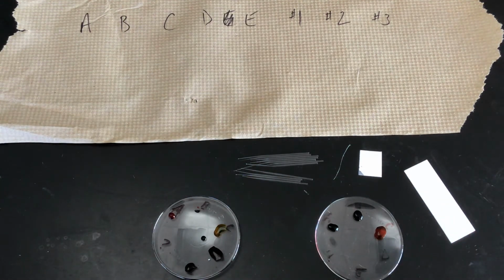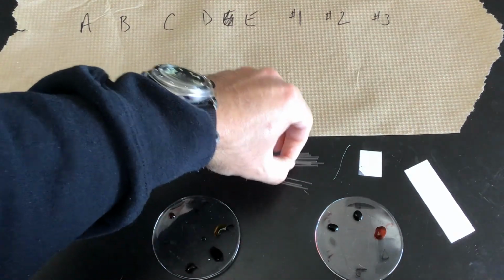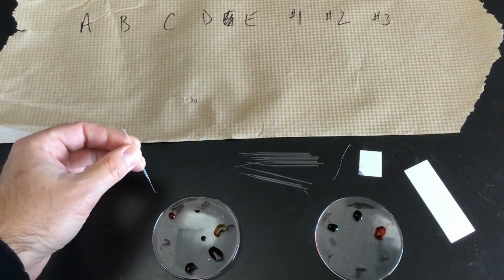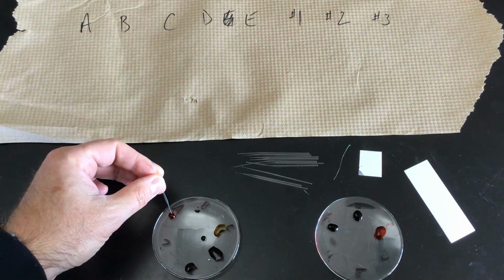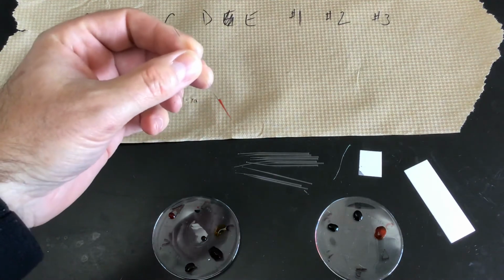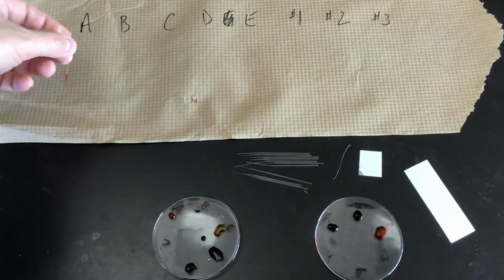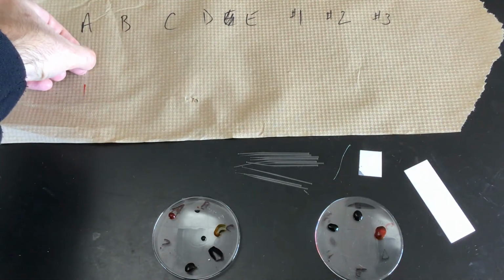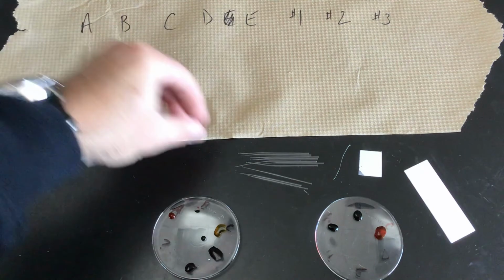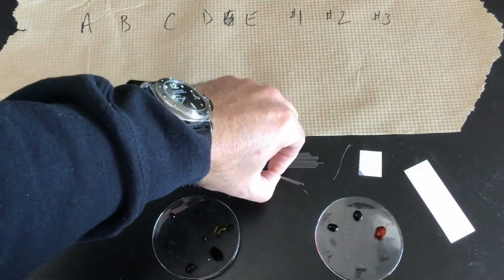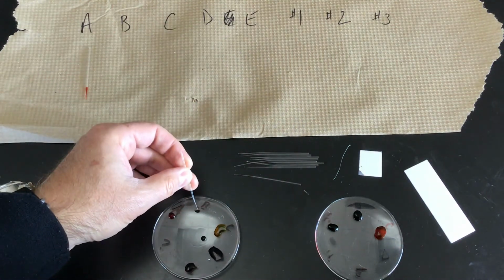So what we're going to do is take our spotters here that we made. We're going to see what happens. So when we put this into the dye, whoop, we have sucked up some of the dye here. And that's for A. I'm just going to set it on this piece of paper that I did so I can keep all of these straight. And we'll do that for each of these dyes.